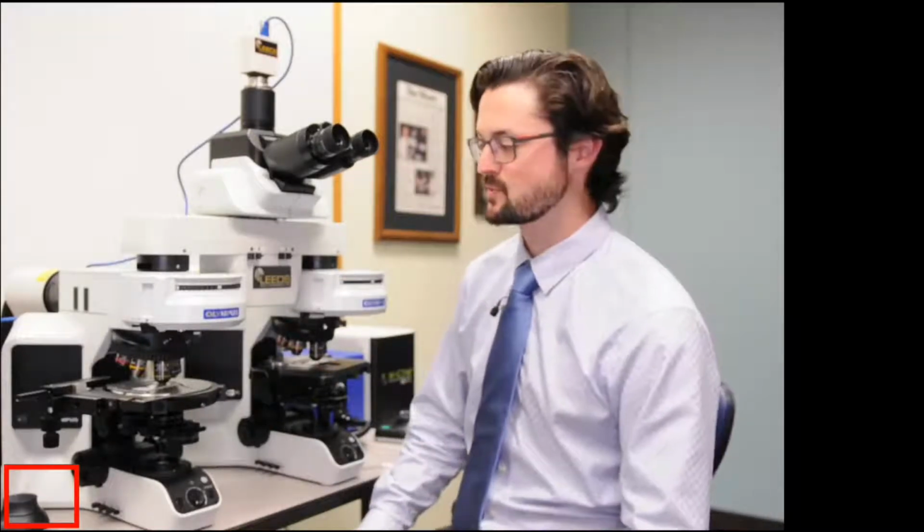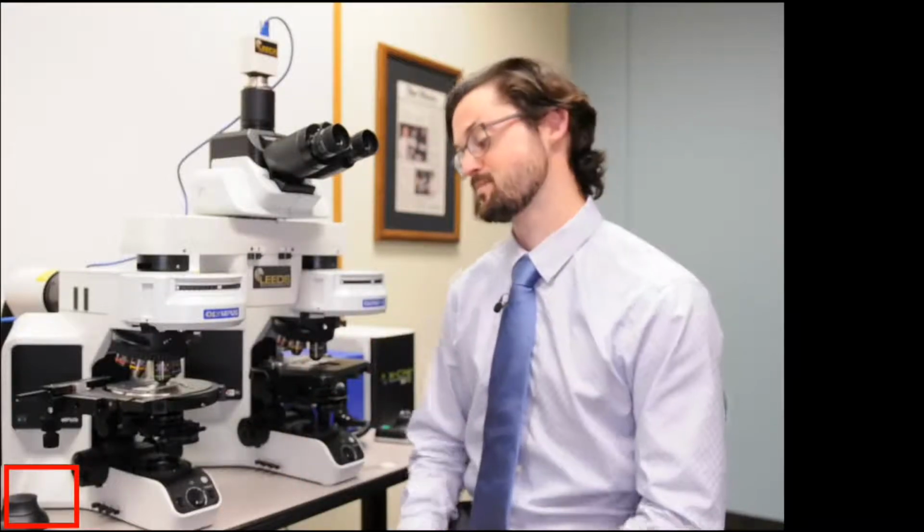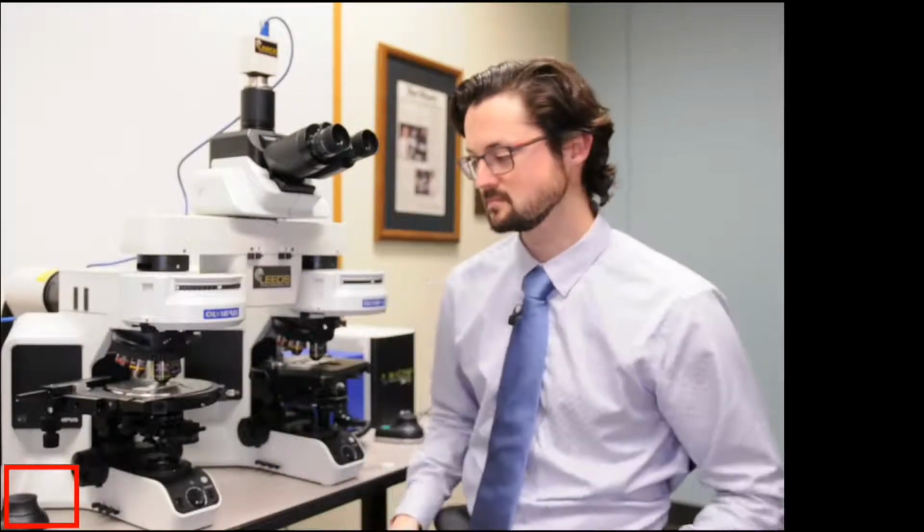That's why we've spent a lot of time focused on color balance and intensity balance. But what's also very important is this only works when everything is fully Kohler, because that's where everything is optically aligned as it's supposed to be, and then you'll get the true optical performance of your microscope.